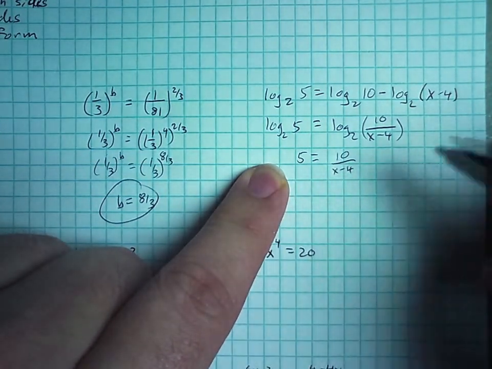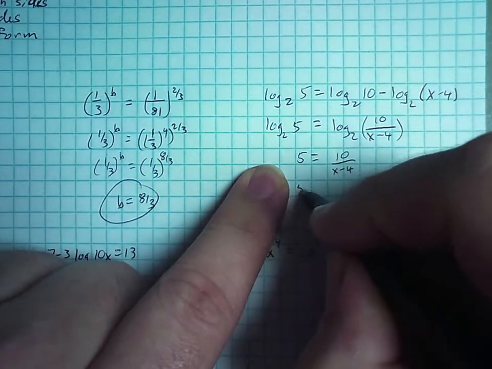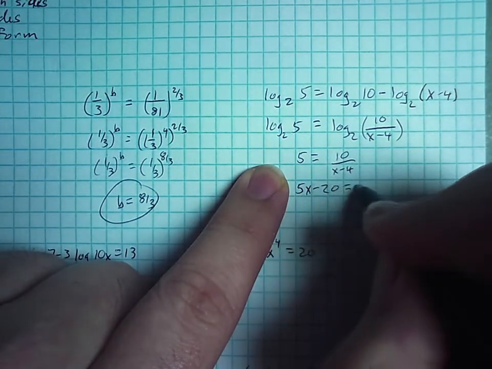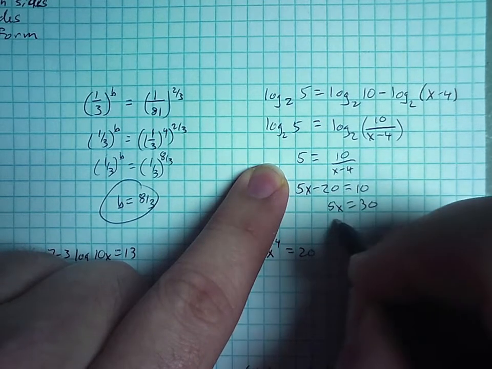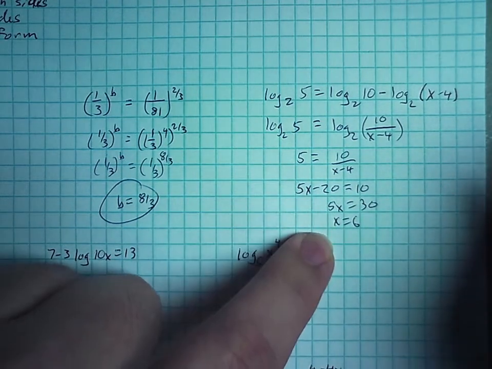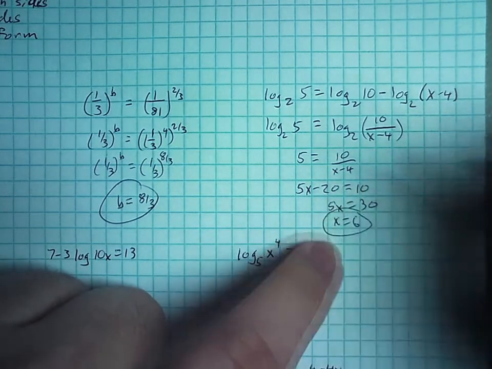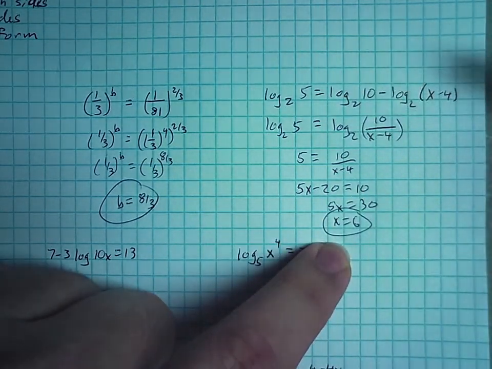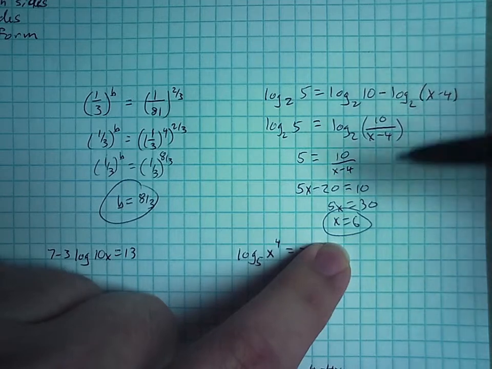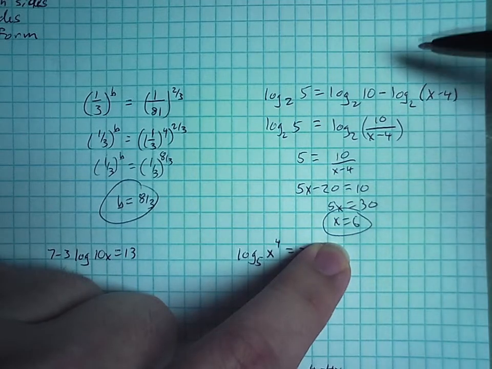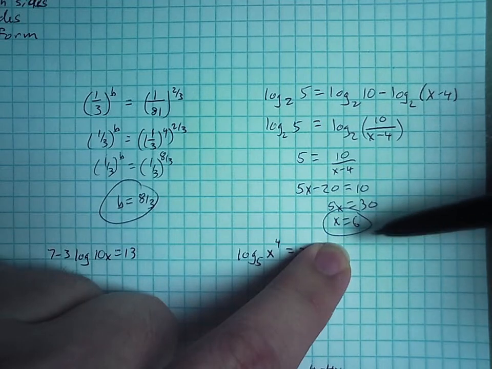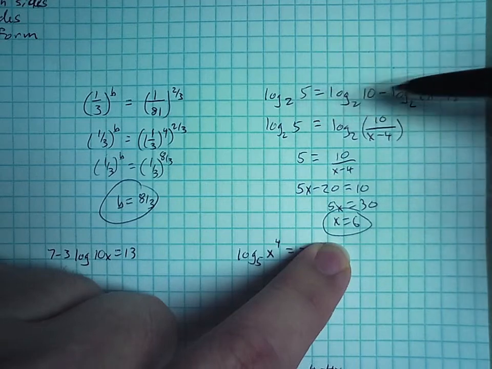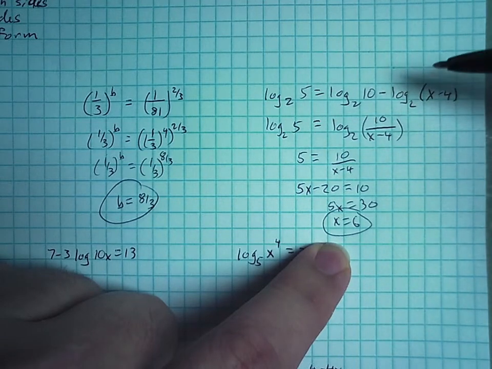So to solve this one, I'm going to multiply by x minus 4, which gives me 5x minus 20 is 10. So 5x is 30, and x equals 6. When you solve a logarithmic equation, you may produce extraneous solutions, typically in the case where sticking that number into one of the logarithms will cause the inside to be less than 0 or, I should say, not positive. Because logarithms, their domain is positive x's only.